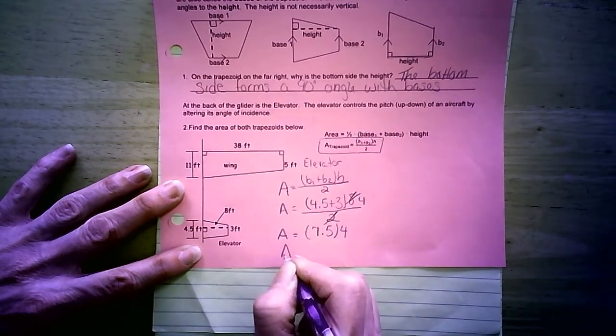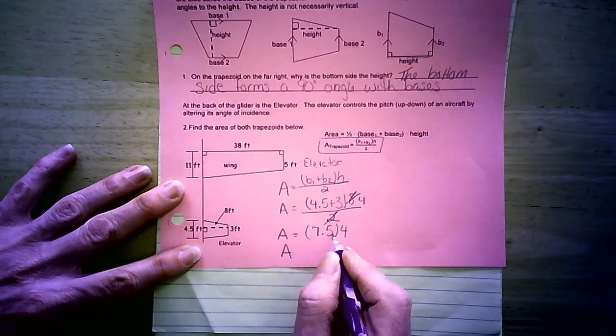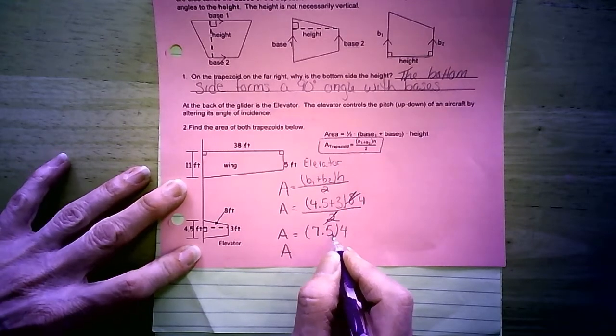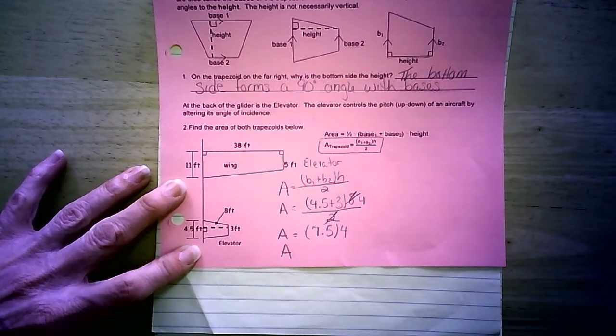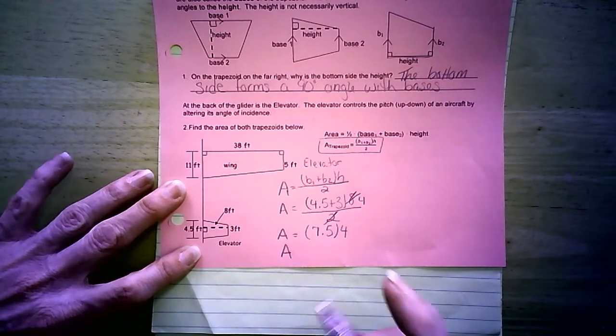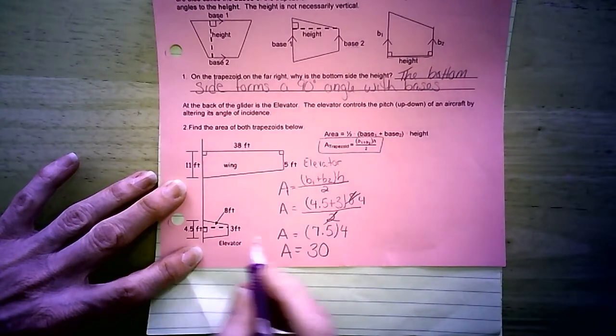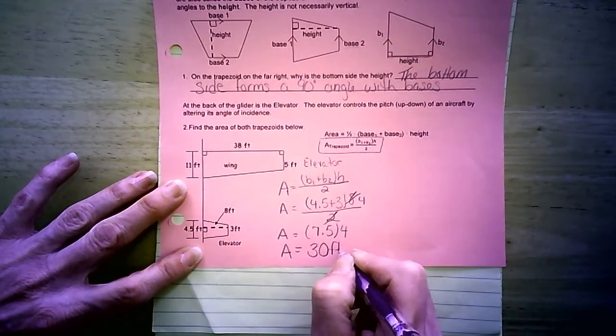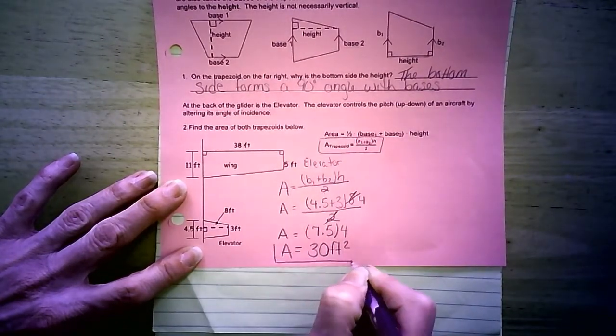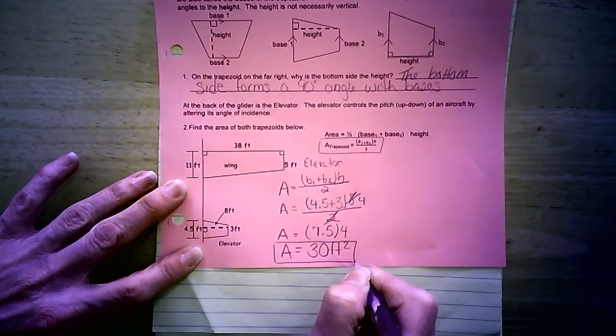If I double 7.5, I get 15. So if I double that again, I get 30. So the area is 30, and my units will be square feet. Don't forget the units on these.